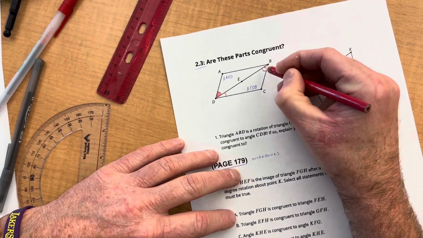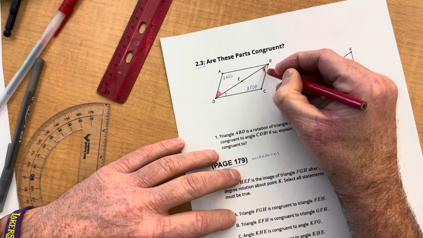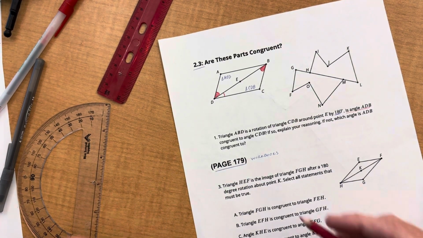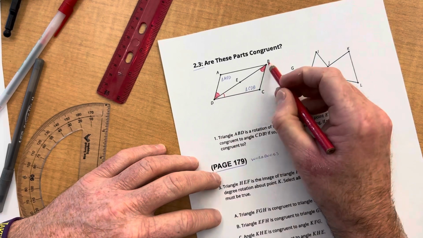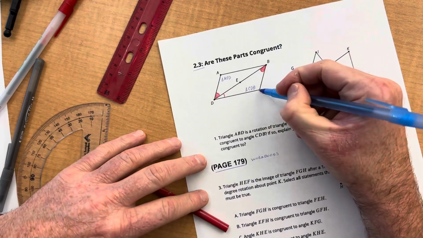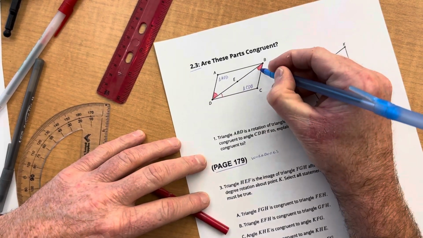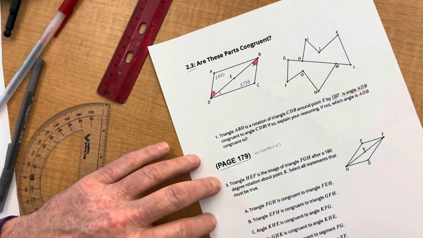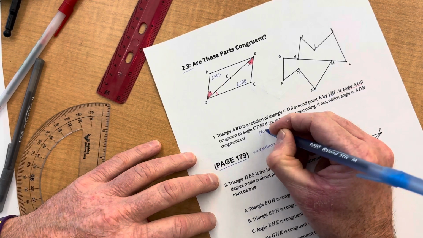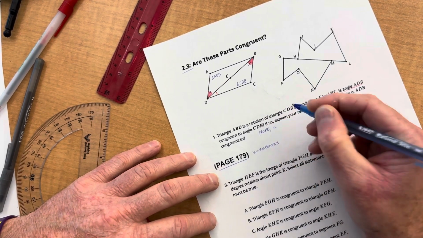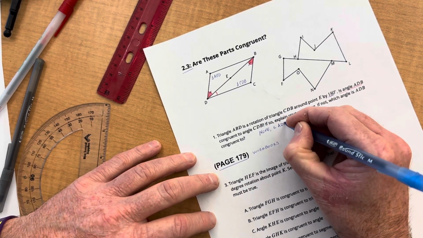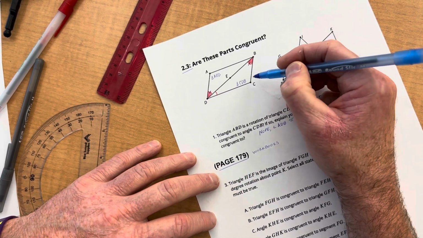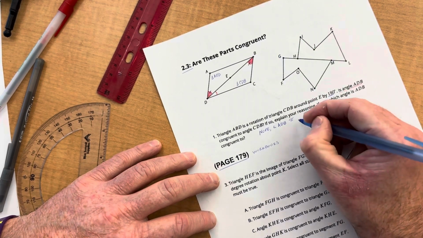What's this angle called? It's not CDB, it's CBD. So, you're going to say, nope. Angle ADB is congruent to CBD.